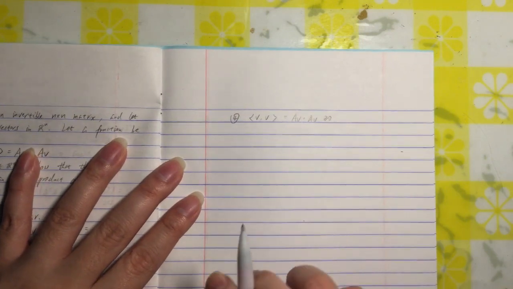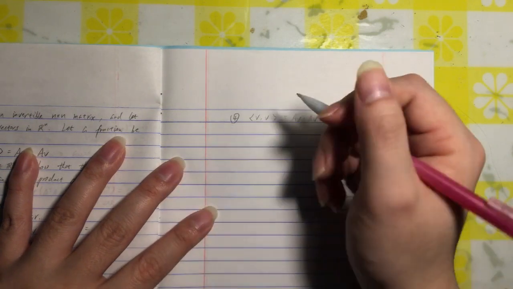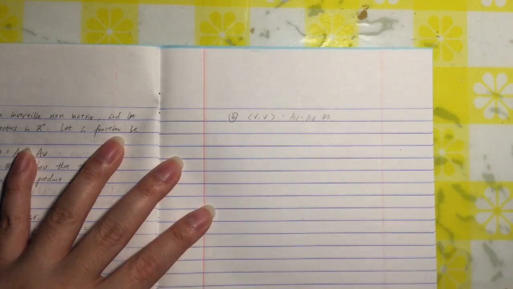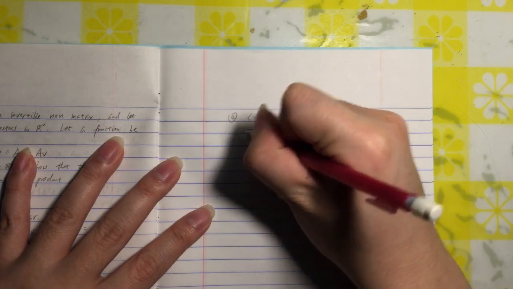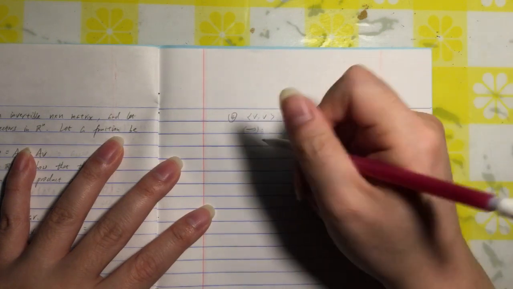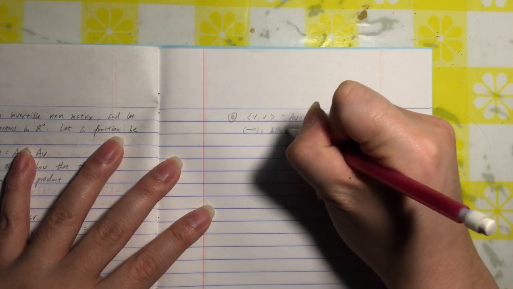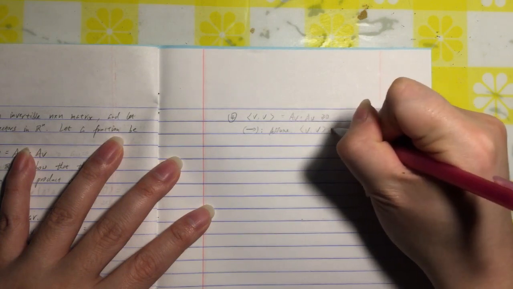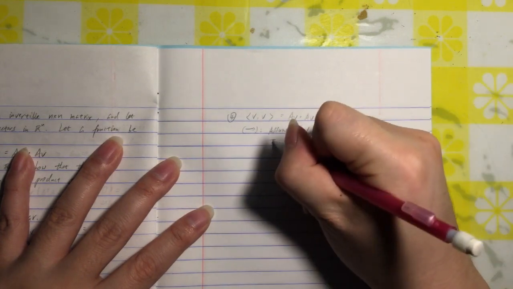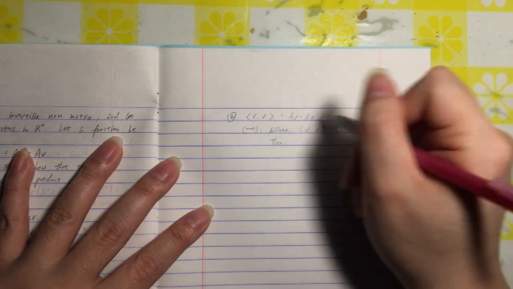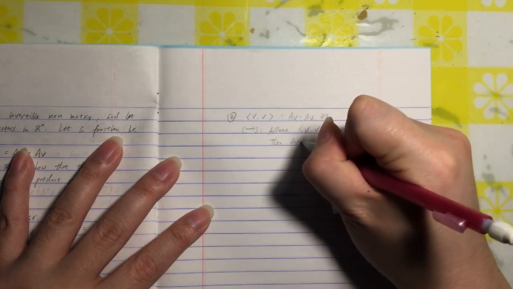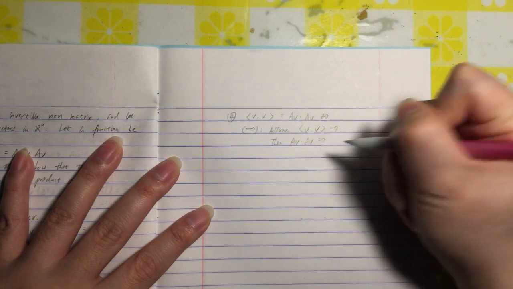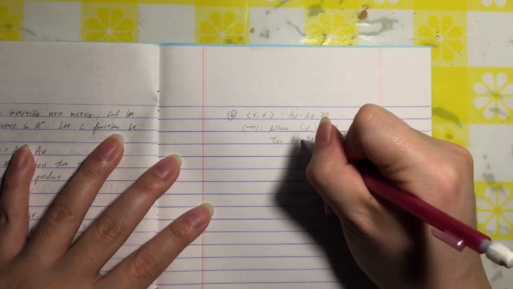Next, let's verify the second condition of axiom 4. It says angle bracket of V comma V is 0 if and only if V is the 0 vector. Let's prove both directions. First of all, let's assume angle bracket of V comma V equals 0. Then, by definition of angle bracket, that means AV dot AV is 0.